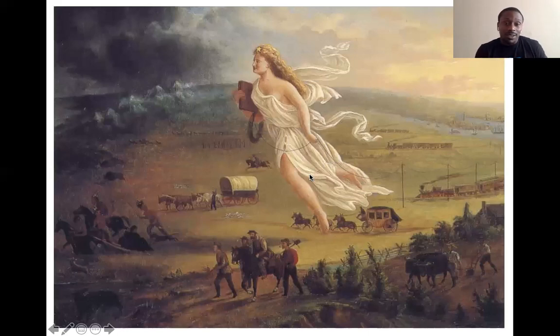Here's our American progress image again, a little clearer. Lady Liberty spreading, industrialism spreading, the United States spreading liberty, spreading freedom all the way across the North American continent. And that was manifest destiny.